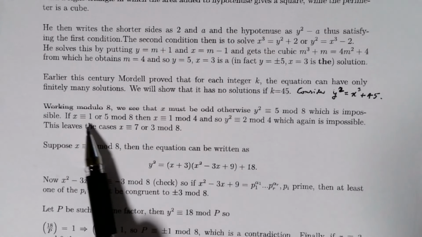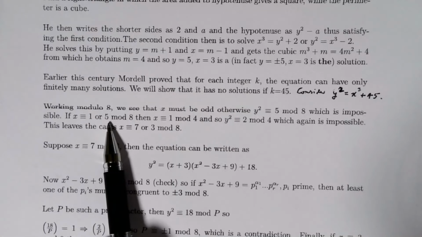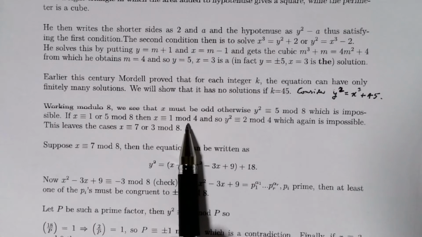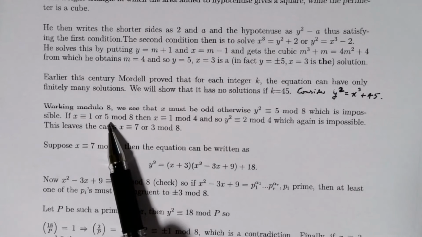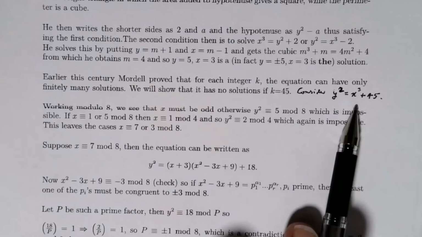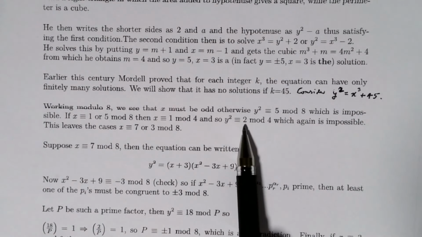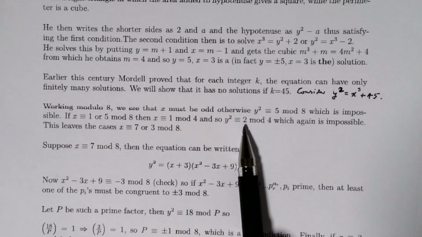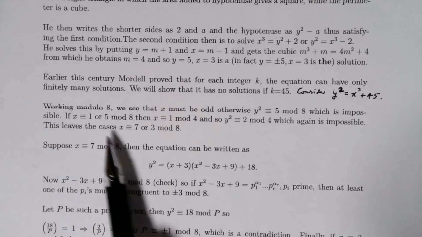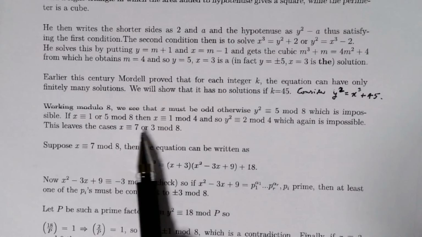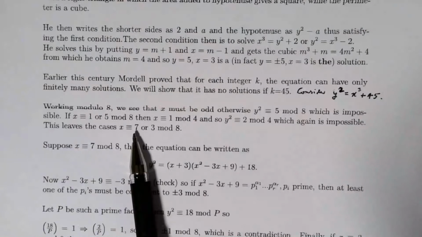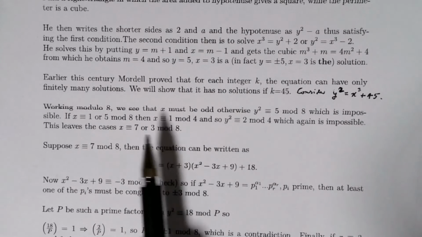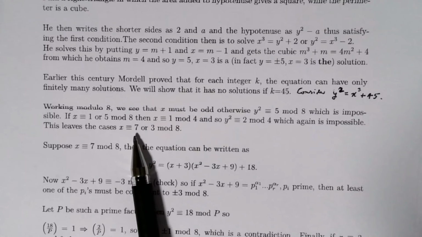So that means if x is 1 or 5 mod 8, then x has got to be 1 mod 4. You plug that back into the equation, and we get y squared is congruent to 2 mod 4. And that again is impossible because 2 is not a square modulo 4. And that only leaves the cases where x has to be 3 or 7. We showed it can't be even, so it can't be 0, 2, 4 or 6 mod 8. And it can't be 1 or 5, so all that's left is 3 and 7.